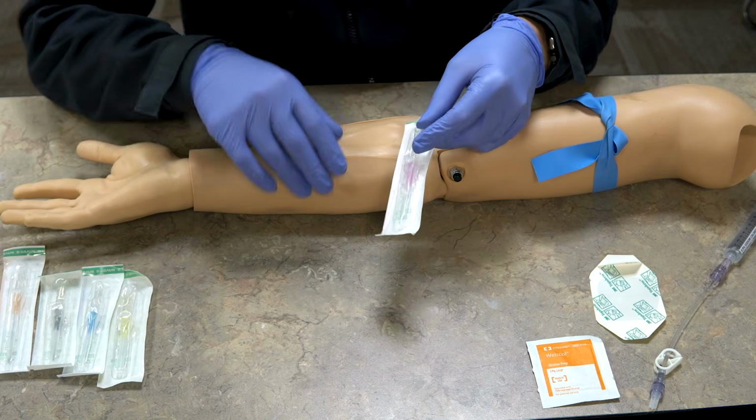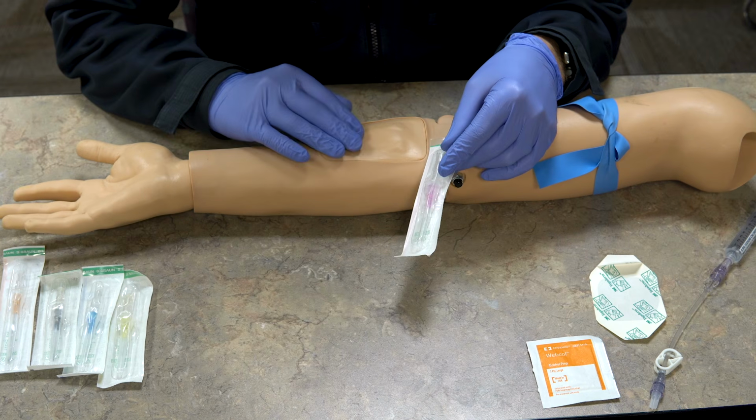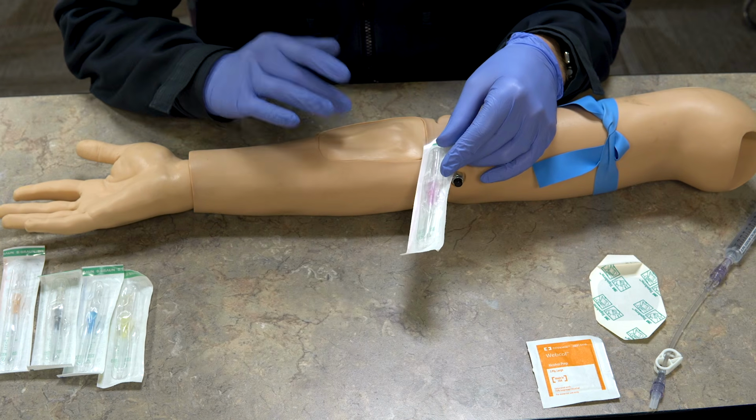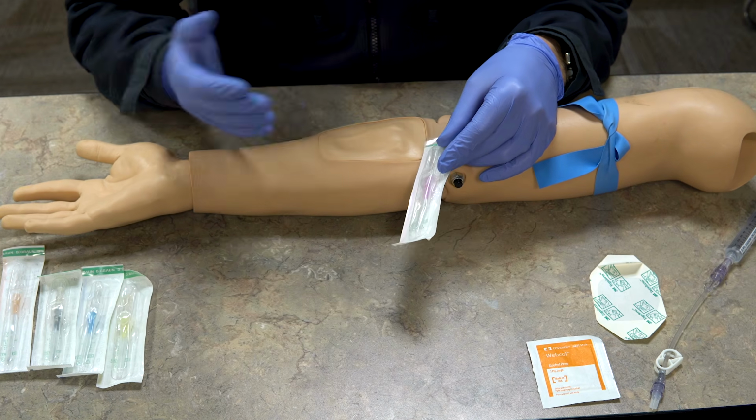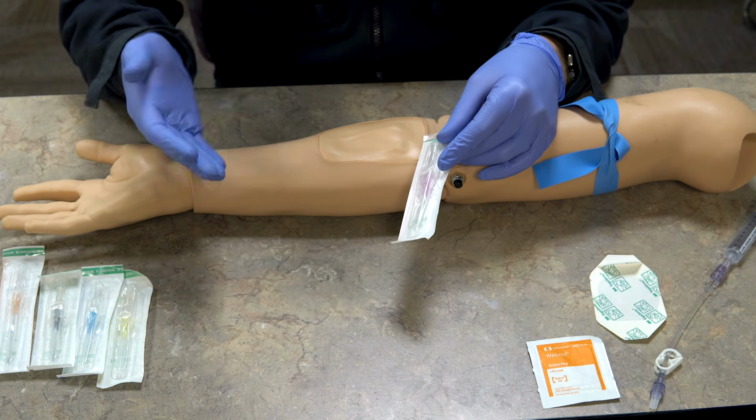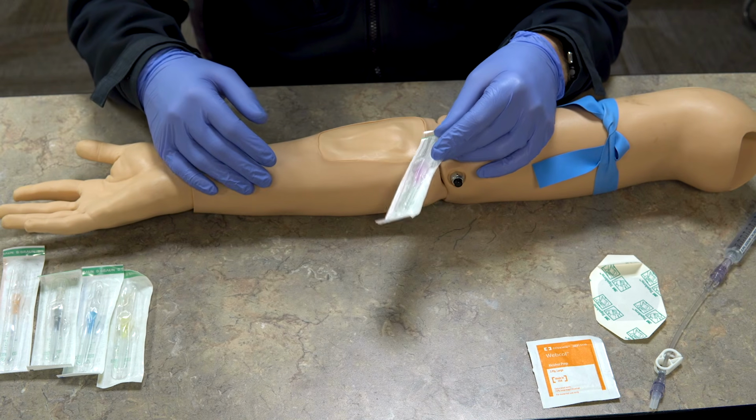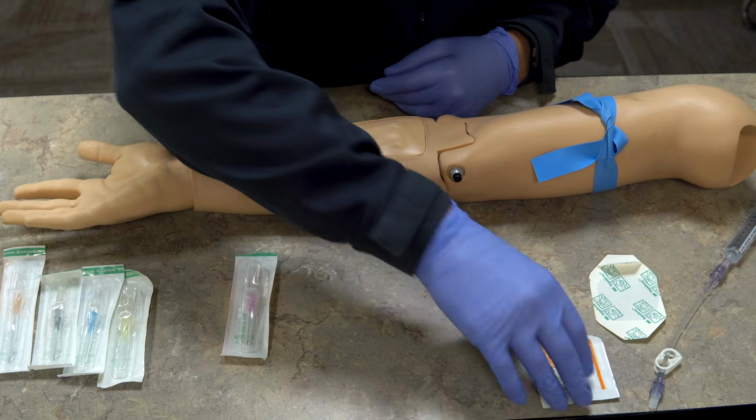And it is a lot harder to start an IV on a real person than it is on a mannequin. These mannequins you can't fail. And I will tell you, this doesn't have any blood in it, so you're not gonna see flash in the chamber, but I'll explain what that's all about as we go. So I have the IV catheter.